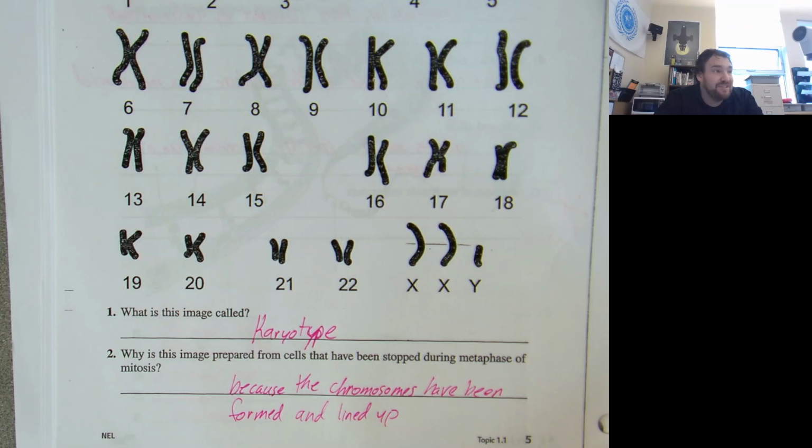Comments, questions, concerns, does anyone say something different? As long as you said something similar to that, you're good. Comments, questions, concerns, going once, twice, thrice.